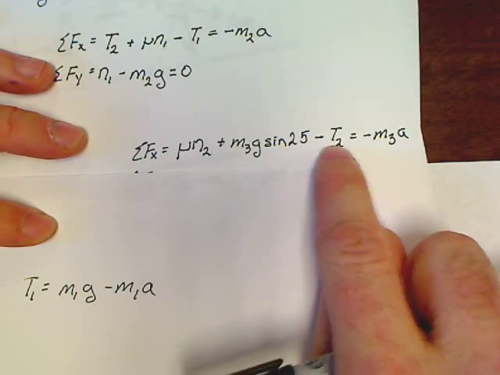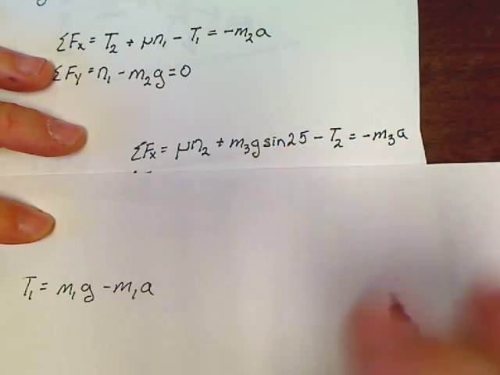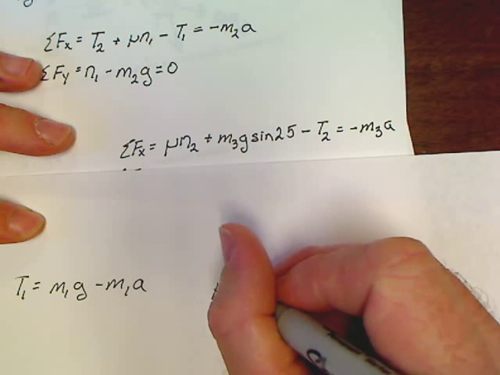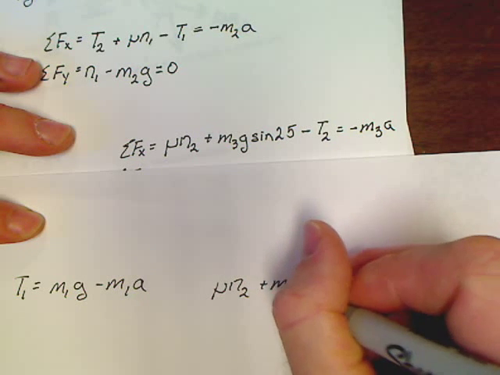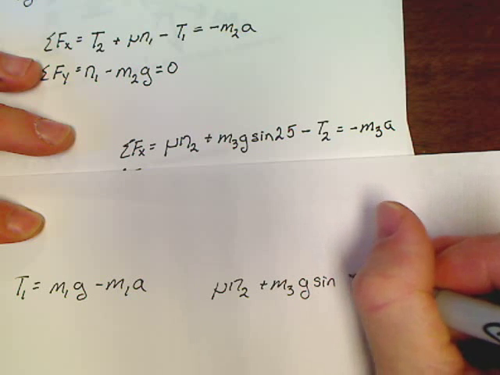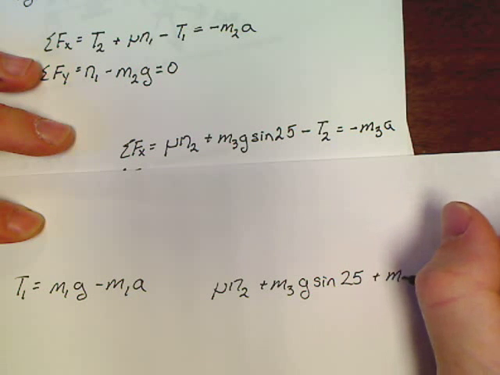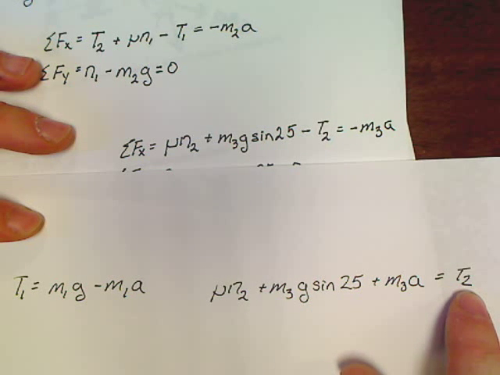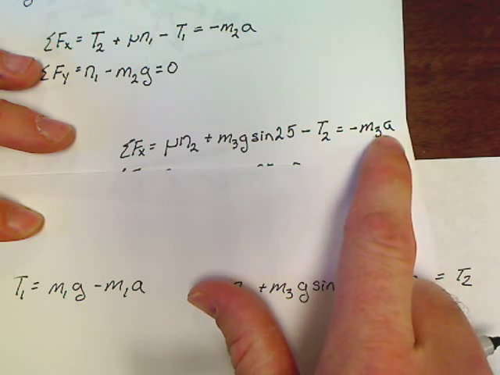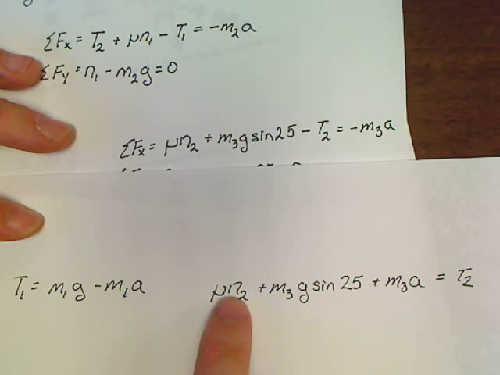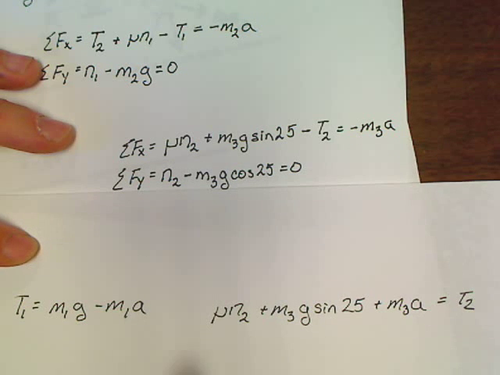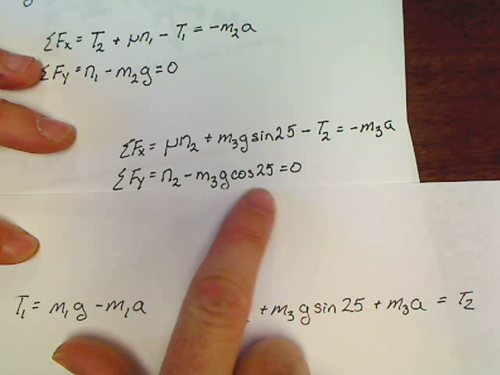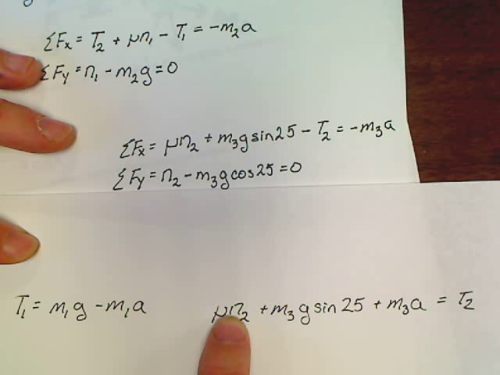T2, let's see, I could just bring the T2 to the right and move the M3 over, and I would have mu N2 plus M3G sine 25 plus M3A equals T2. This is where most people would just give up. But all I've done is added T2 to that side, moved the M3A over. Now the problem is that N2. I'm going to have to eventually substitute M3G cosine 25 in for that N2. Well, it's either now or later. Well, I'll wait a second.